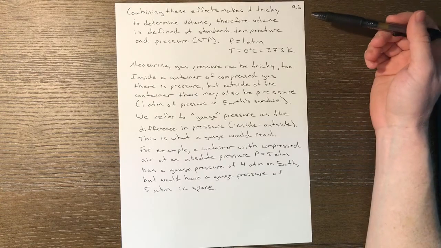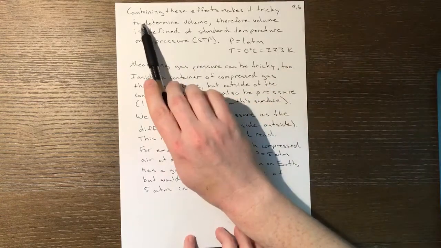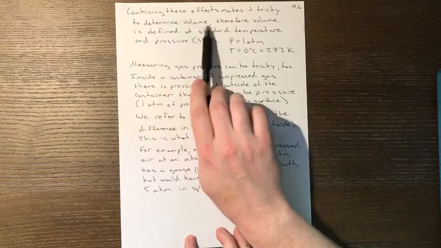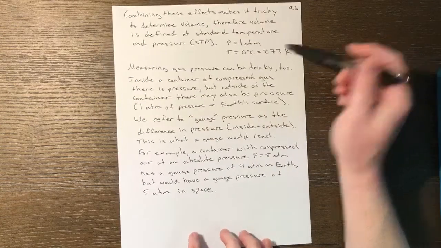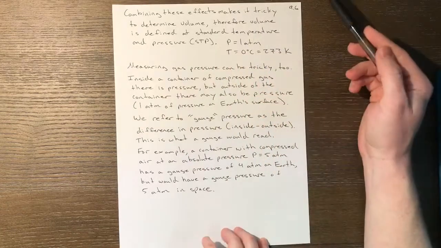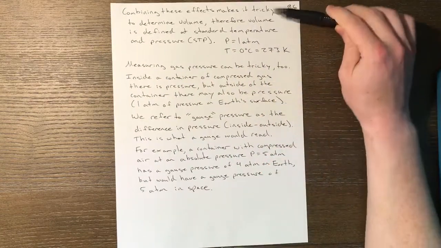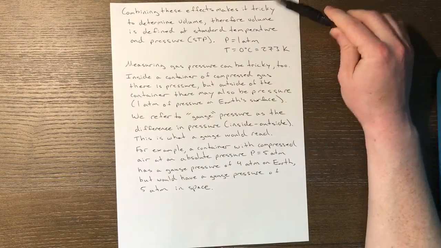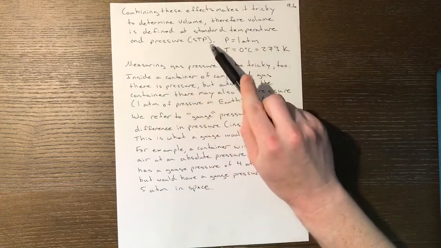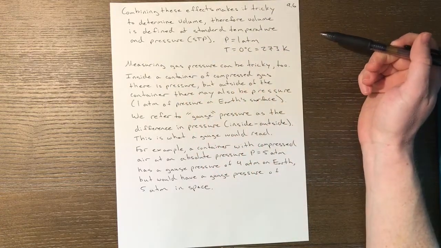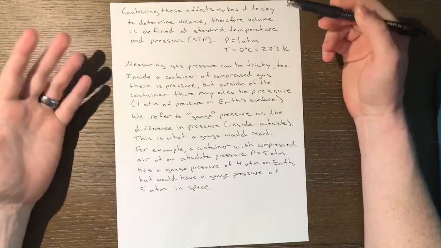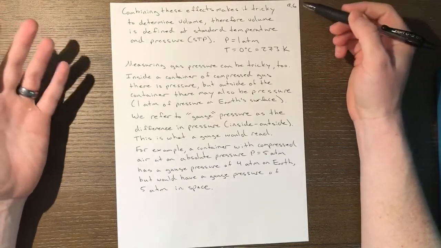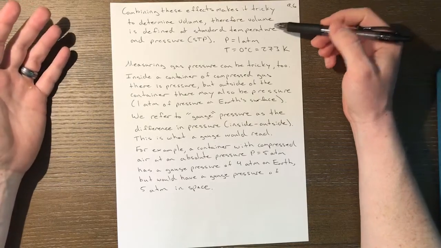Thinking about Boyle's law and Charles' law, it actually is pretty tricky to determine volume. Both of those things change the volume. So combining these effects makes it tricky to determine volume. And therefore, volume needs to be defined at a standard temperature and pressure, or what's called STP. And those things have been decided to be 1 atmosphere of pressure. I mean, that's what we're sitting under most of the time. 1 atmosphere is above us.